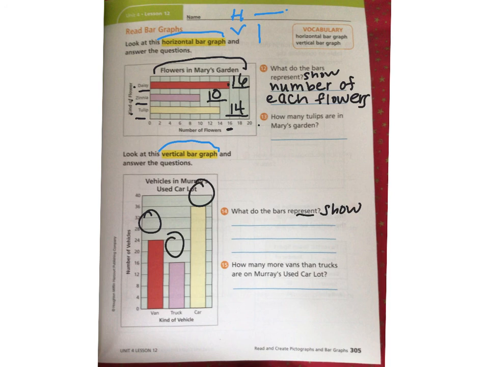Now, my question was, how many tulips are in Mary's garden? I can look up at my chart and I can easily see now that there are 14, because I already kind of did the work, didn't I? So 14 tulips. All right, so you're going to do the same thing down below. It's not flowers, it's vehicles in Murray's used car lot. And you have different kinds of vehicles down here. So finish that page up and then make sure you submit all 3 pages to me. Thanks, guys.